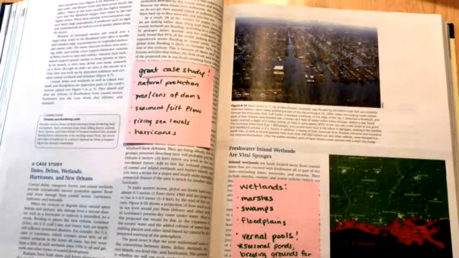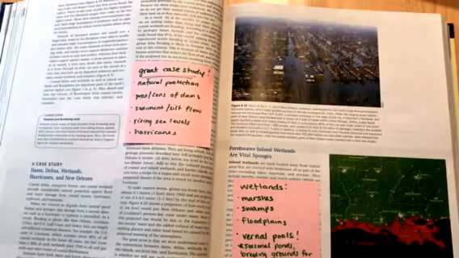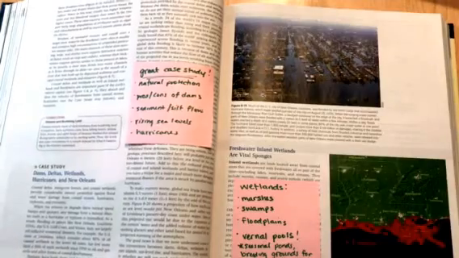All right, and then wetlands, so different from coastal wetlands, but freshwater inland wetlands. Talk about marshes, swamps, floodplains, and then vernal pools. Vernal pools are seasonal ponds that are full of water in the spring, and then usually by the end of summer, early fall, they dry out. So they're really important breeding grounds for frogs and salamanders.